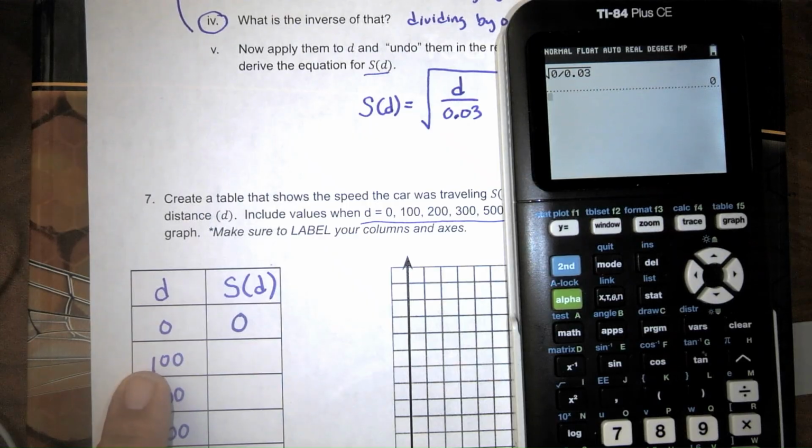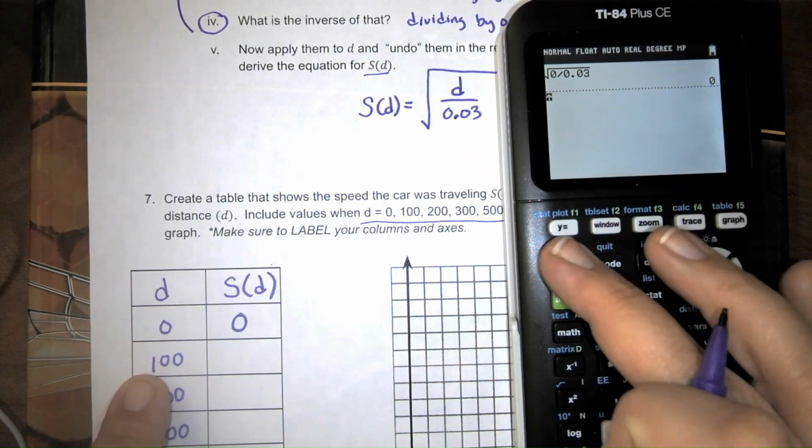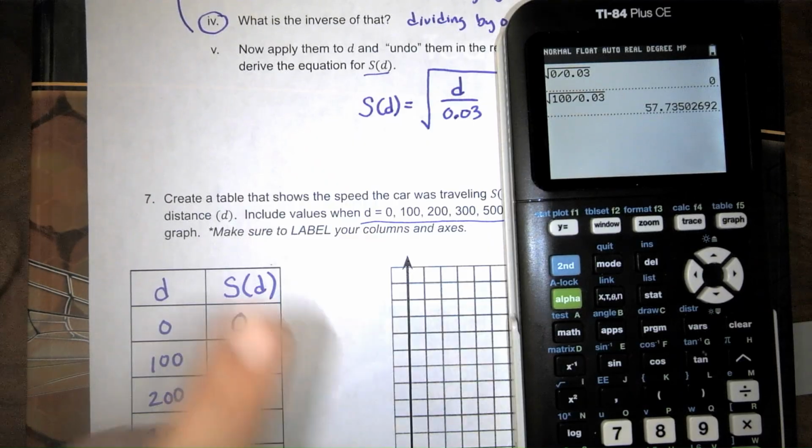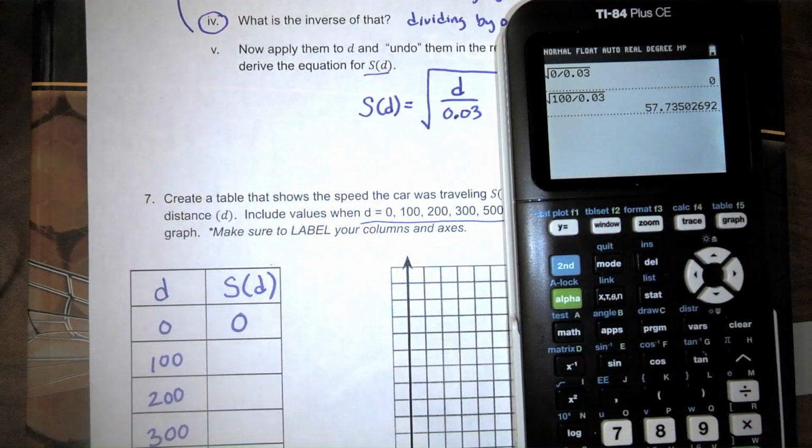Let's do one more with 100, and then I'll let you do the rest. So second square root, and do 100 divided by 0.03. And we get 57.73502692. Do this with me in your calculator. Pick up your calculator, type this in, make sure you're able to get 57.735, and so on.